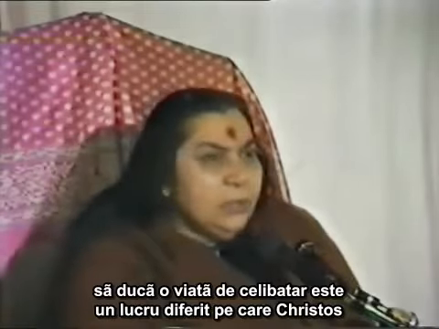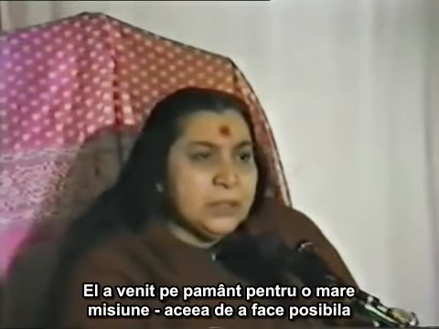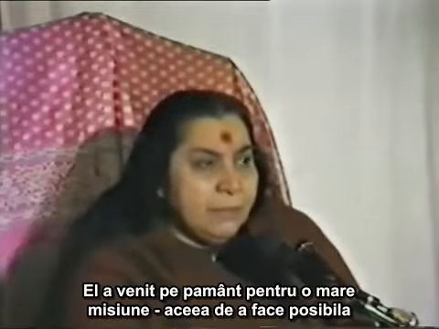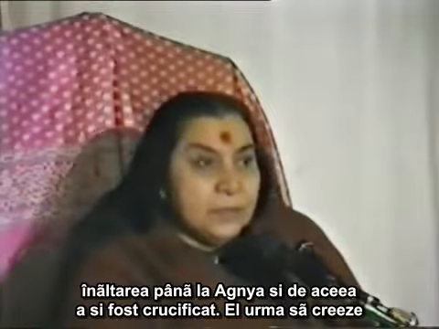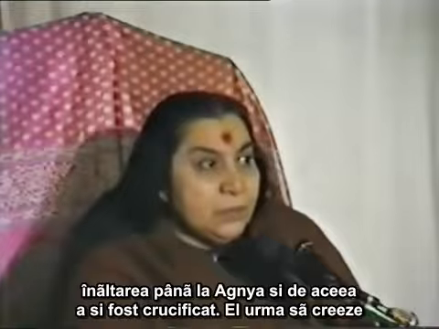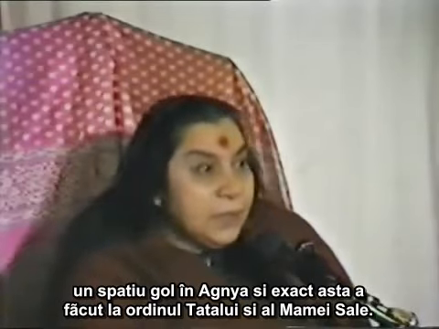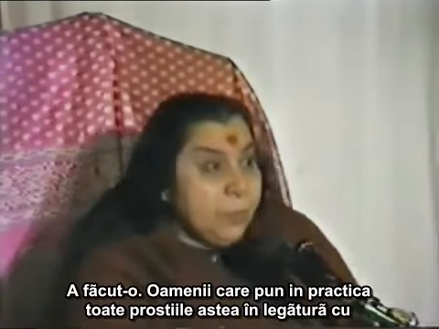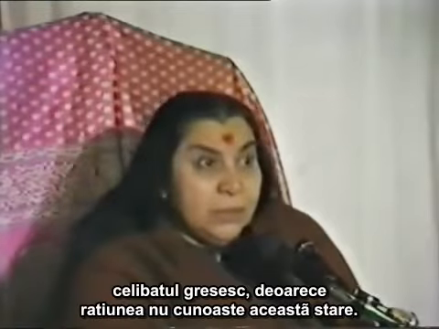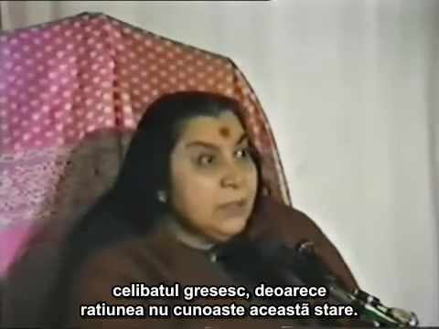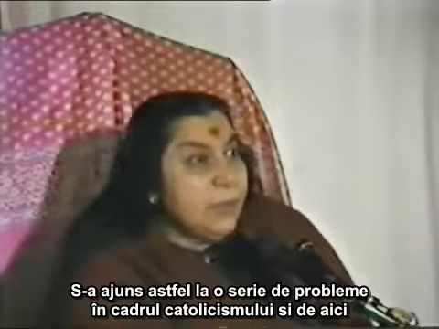Christ never said so. He could not become a married man because he was here on this earth to do one great job, to make this ascent through the Agnya Chakra. That's why he was crucified. By doing this, he was to create a space in the Agnya Chakra, and that's what he did at the command of his father and his mother. And he did it. So the people who are doing all this nonsense of celibacy, which is not real, because from the mind there is no celibacy. Celibacy must come from within, the purity must come from within. And that has created problems in Catholicism.